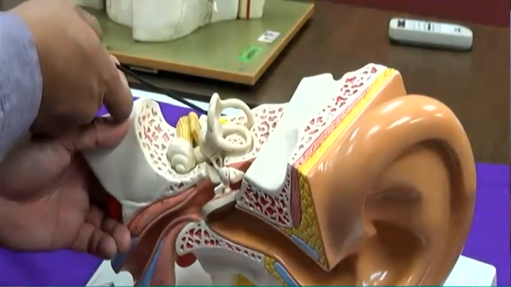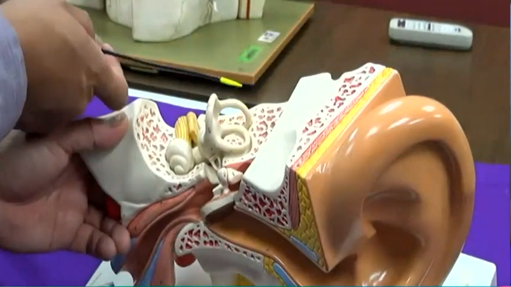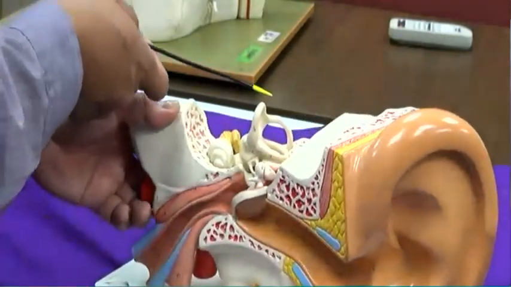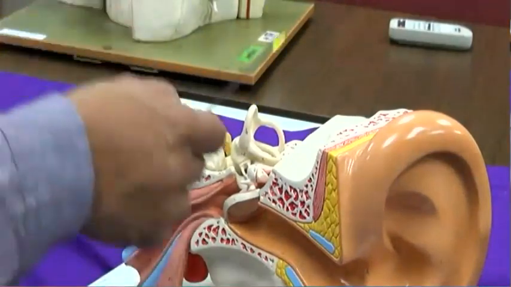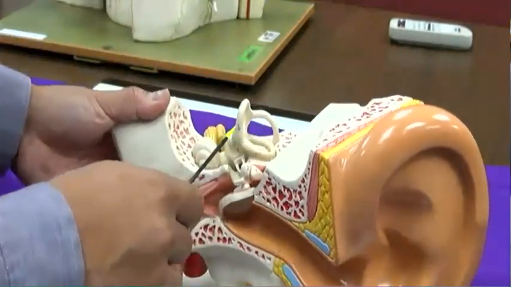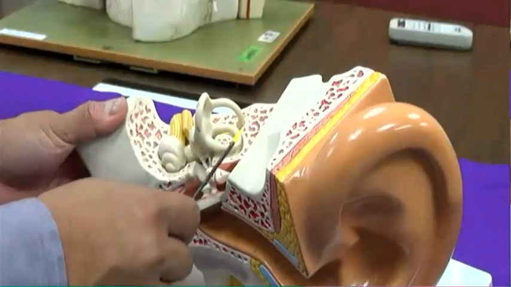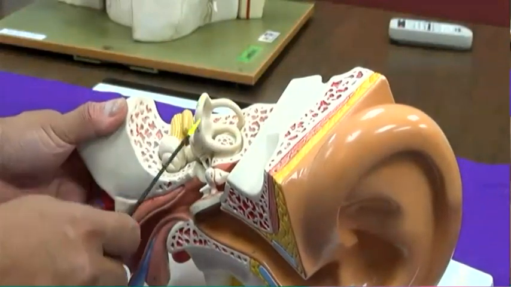This is known as the posterior semicircular canal, and you can see that the orientation between these three semicircular canals is at right angles to each other.